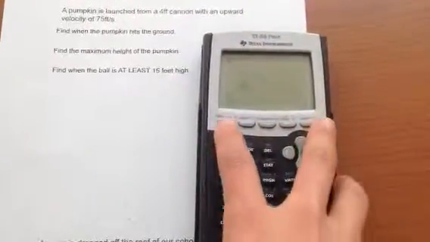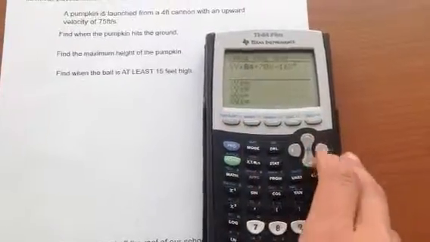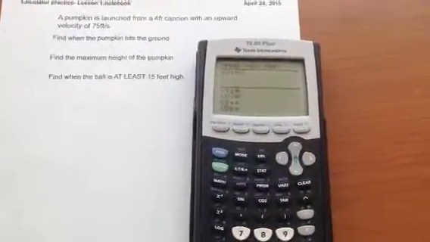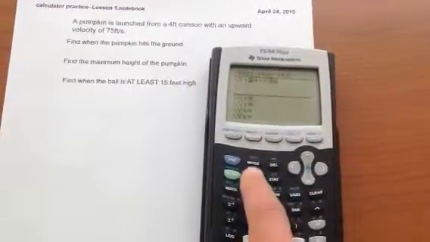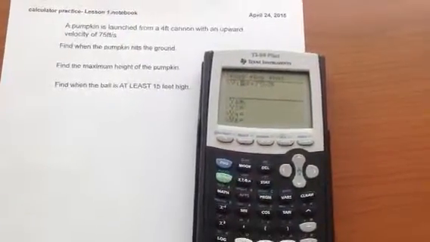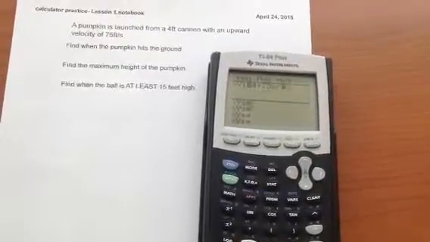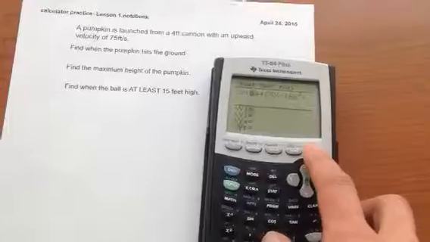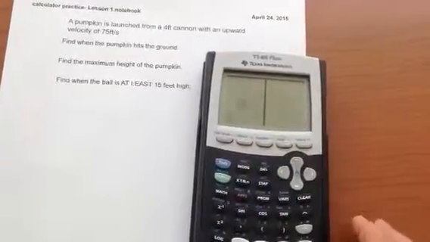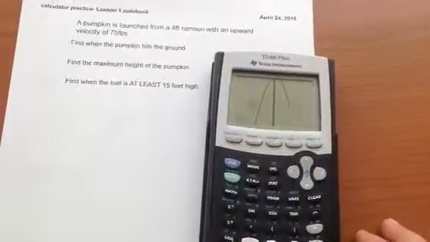So we'll click on y equals to enter our data. Clear it out. It starts at 4 feet plus it goes upward with a speed of 75 feet per second. So we'll put that x, and then gravity, minus 16 x squared. If I click on graph, I might not see very much because I need to adjust my window.